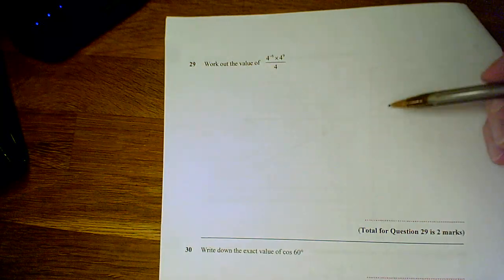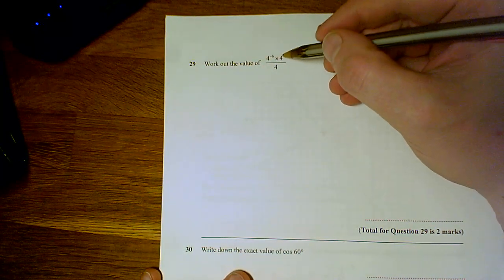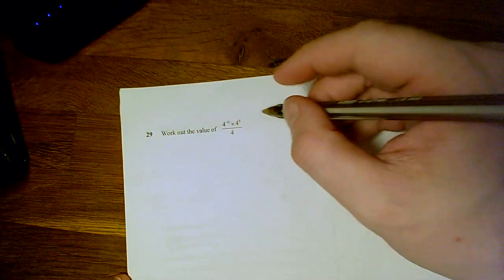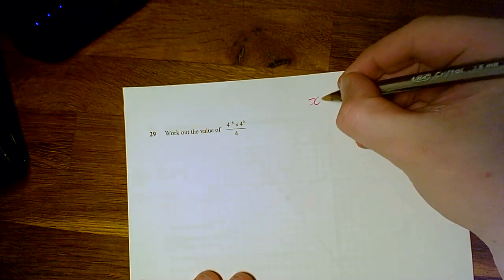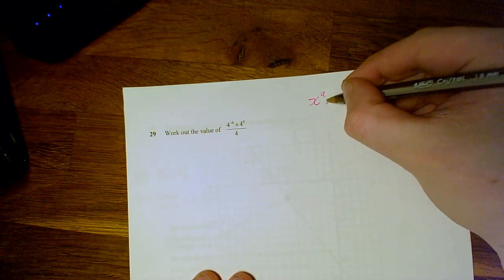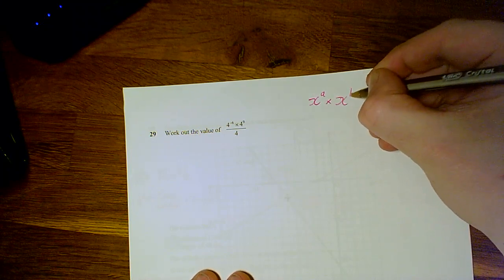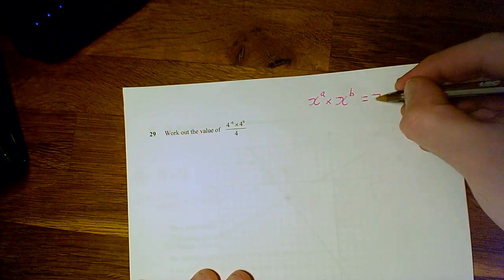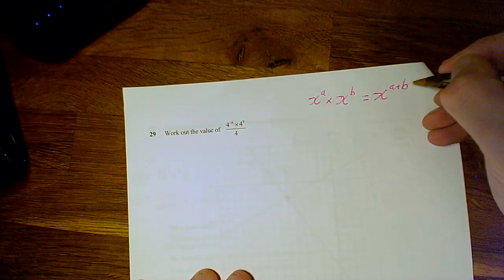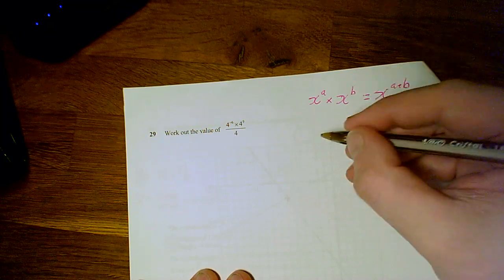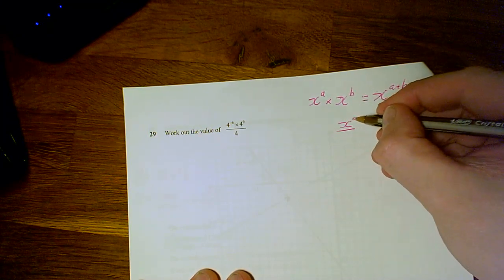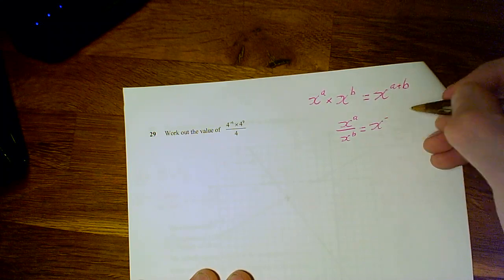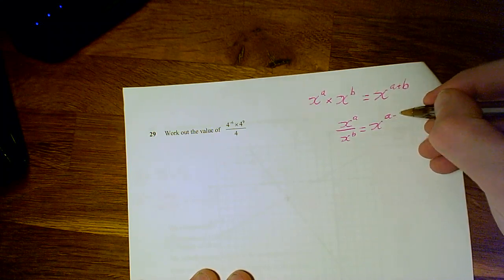29. Bit awkward. Those of you that tried, well done, and to those of you that remembered the indices laws. The indices laws are important. In this instance, they are what happens when we times two things together. We add the indices, we get x to the power of a plus b. And then the other rule is what happens when we divide them. When we divide with indices, we subtract, a minus b.